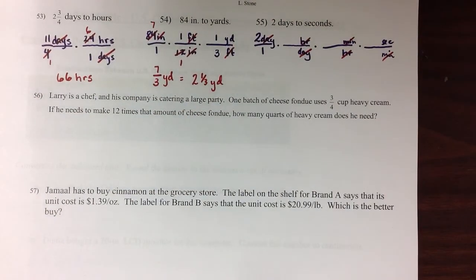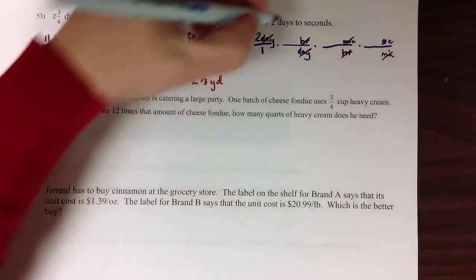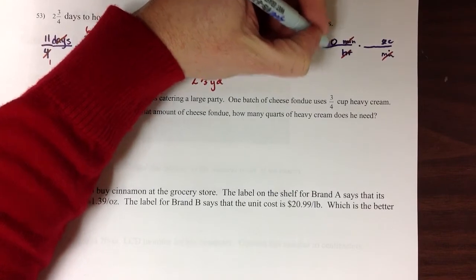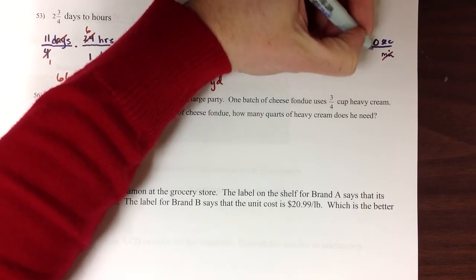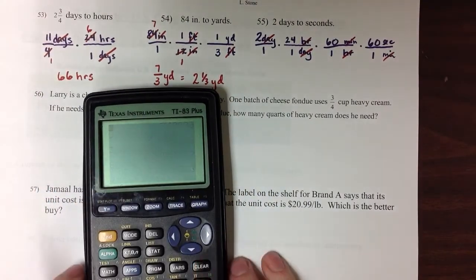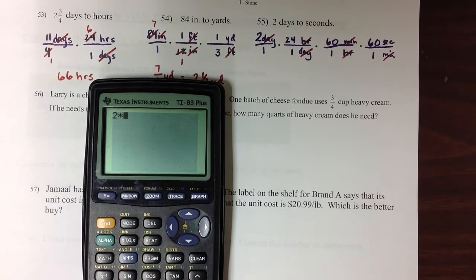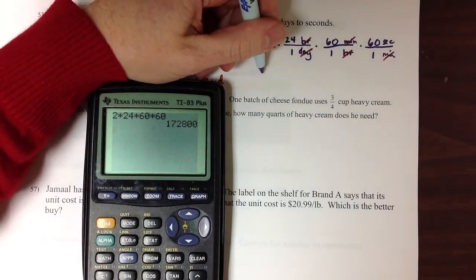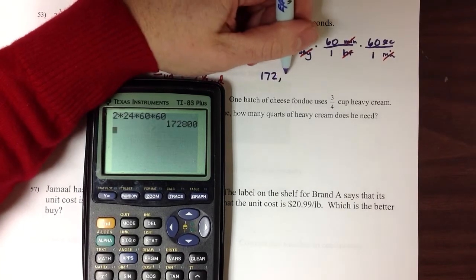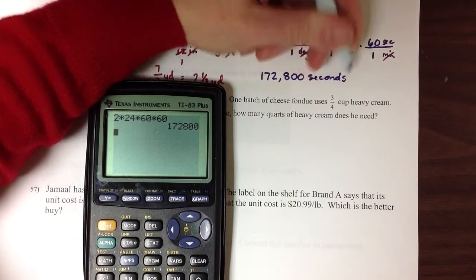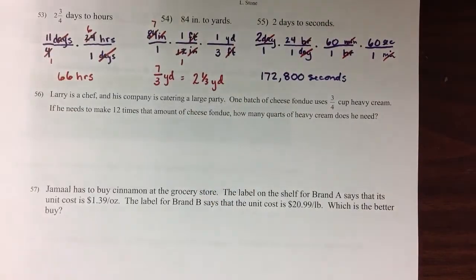So all I need now are the values that make these unit fractions. So there are 24 hours in 1 day, and 60 minutes in 1 hour, and 60 seconds in 1 minute. Pulling my calculator out over here, 2 times 24 times 60 times 60 gives me a total of 172,800 seconds in a 2-day period. That's a lot of seconds.